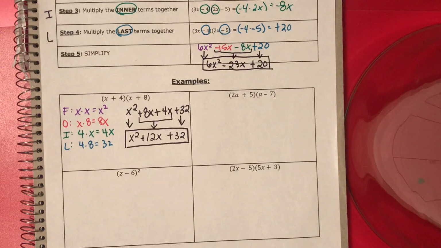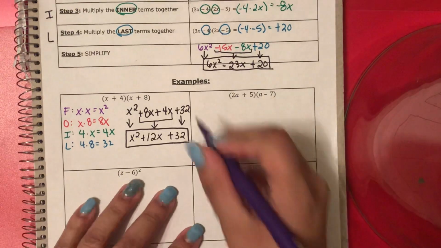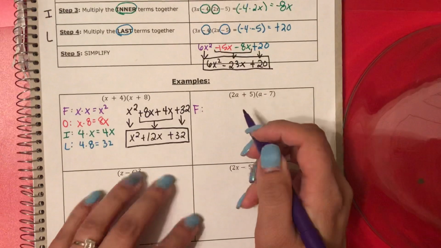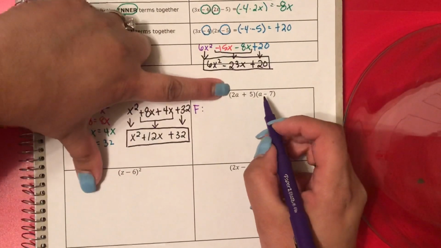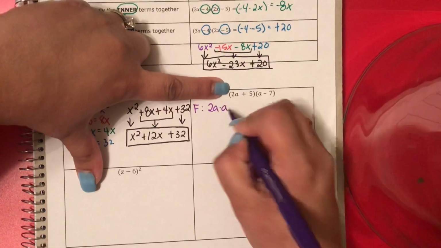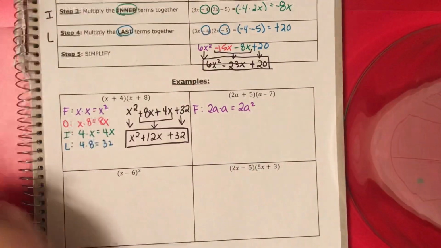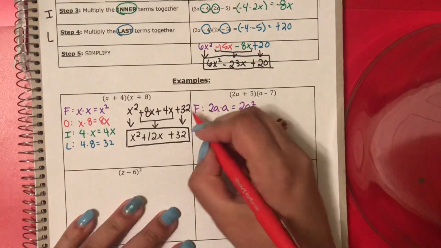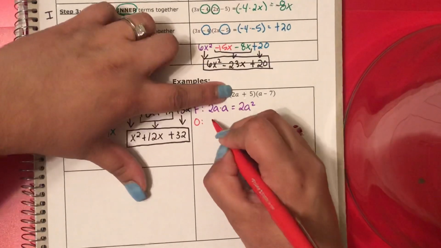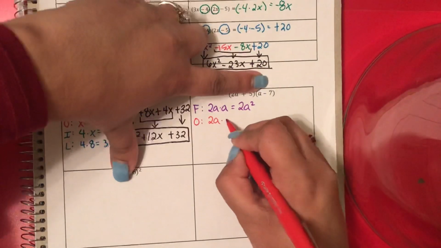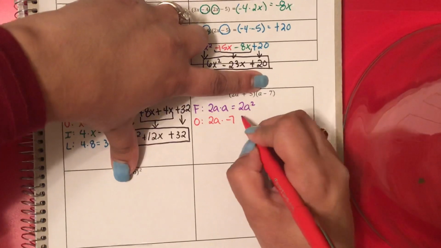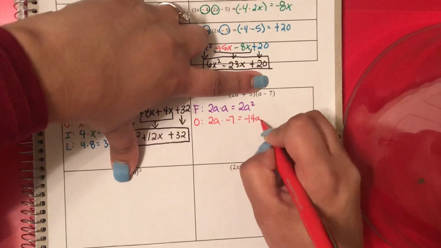Okay, first step. F is for first, 2a times a. That gives me 2a squared. O, outside, that's 2a times negative 7. I included the sign. That gives me negative 14a.